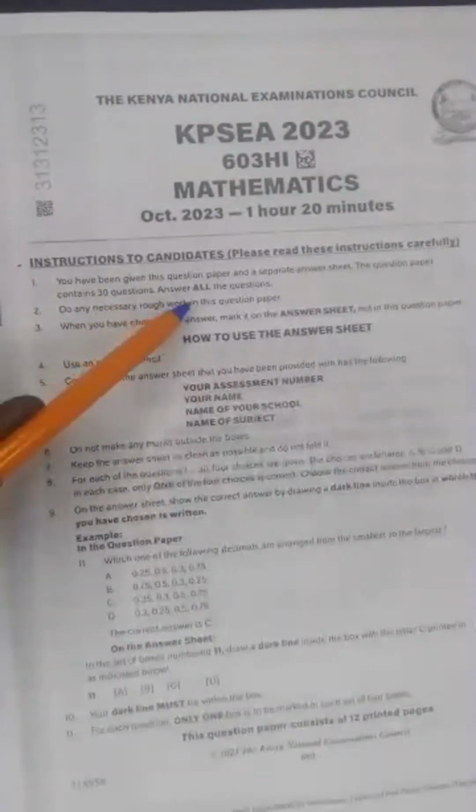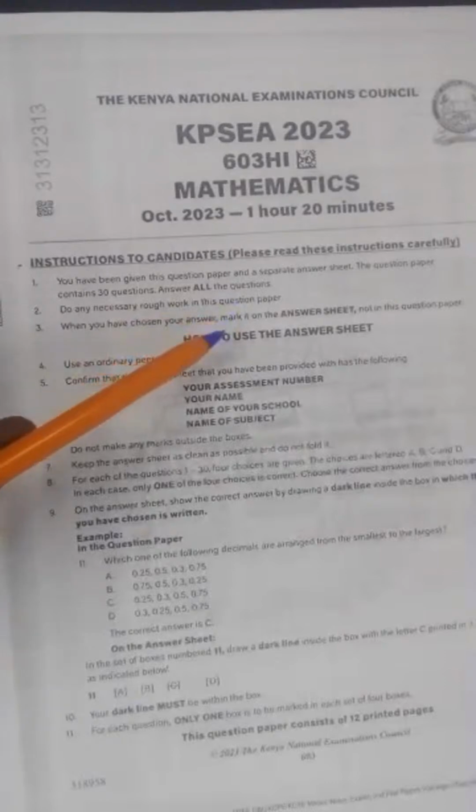Then you are going to the second part. You are told you do not do any rough work in this question paper. Then you are told, when you have chosen your answer, mark it on the answer sheet. This explains to the student that this paper here is not the one that is going to be marked. There's a certain small booklet that a student has to mark, and I'll be showing you down here.